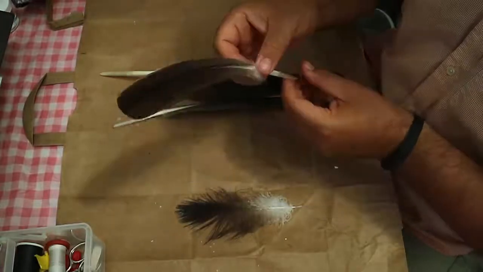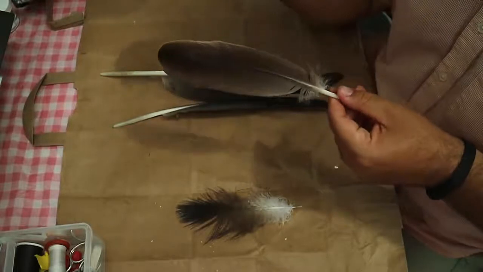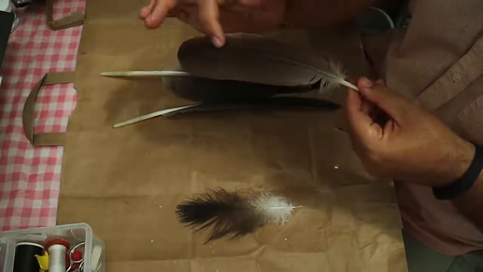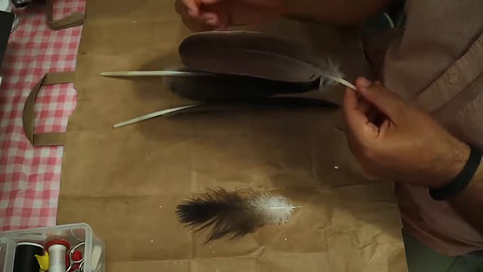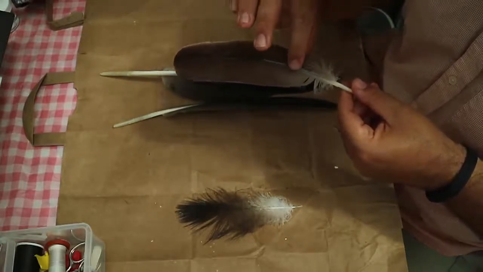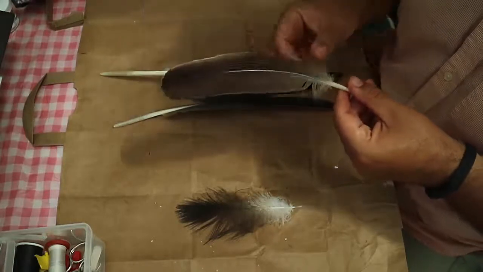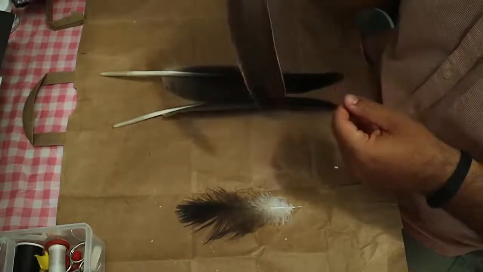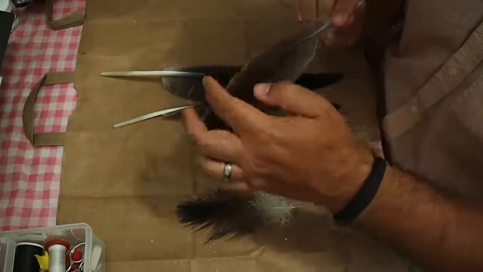This feather here, again, it's less asymmetrical, but still some asymmetry here. This is probably a secondary. Maybe it's a rectrix, but my guess is it's a secondary. Most rectrices are more symmetrical. But again, this is now going to be trailing on the bottom side of the wing, forming the airfoil with these overlapping.